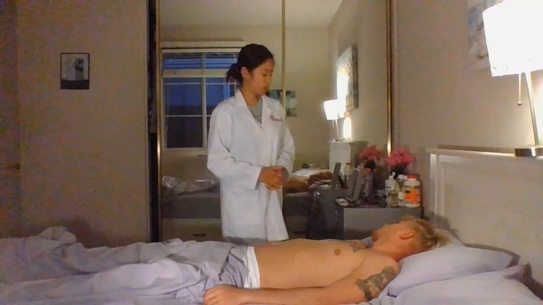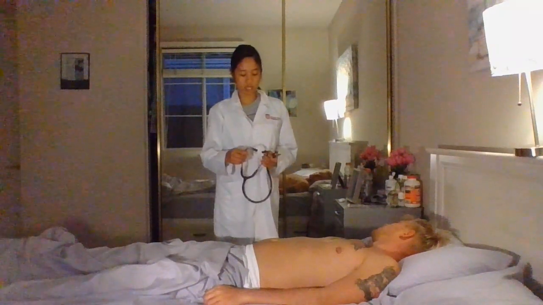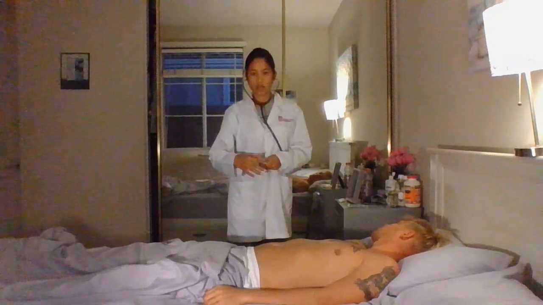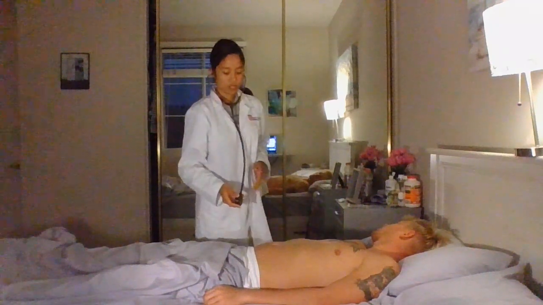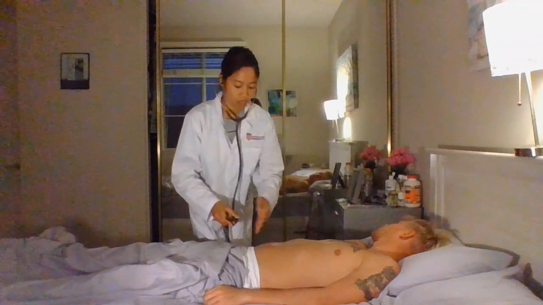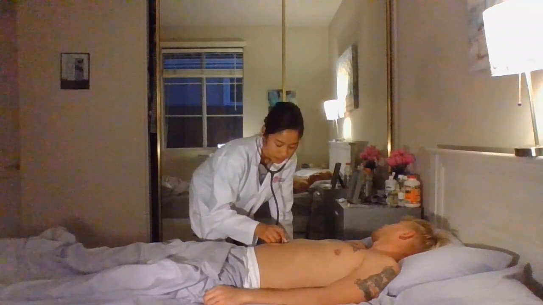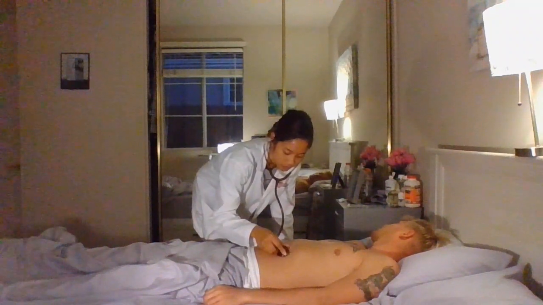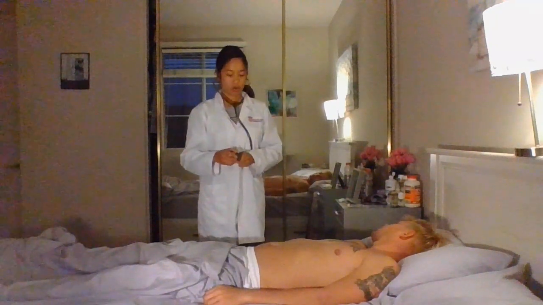Now I'm going to be starting with auscultation. I'm auscultating the abdomen for bowel sounds, noting hypoactive, normoactive, and hyperactive bowel sounds in all four quadrants: the right lower quadrant, right upper quadrant, moving to the left upper quadrant, and left lower quadrant, making sure that I do it for a full minute. Okay. Normoactive bowel sounds present in all four quadrants.